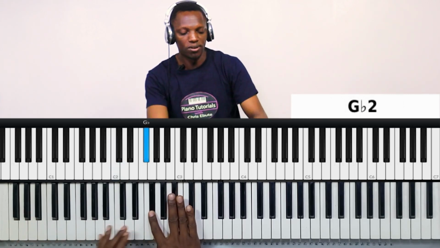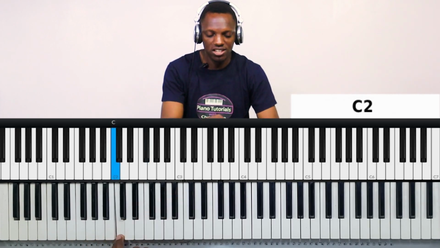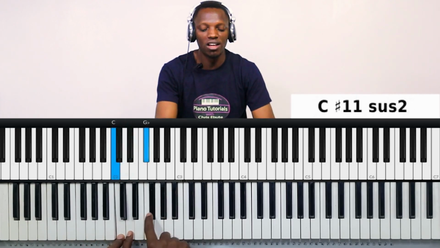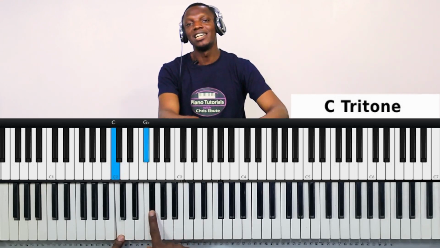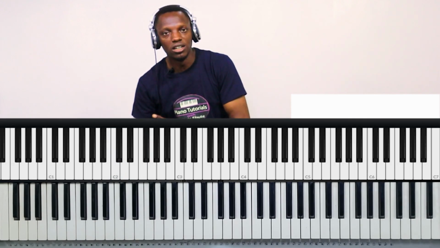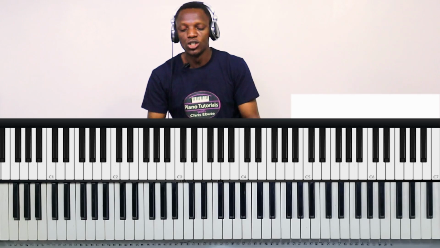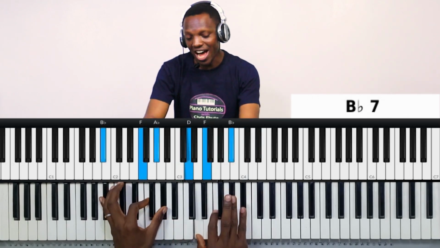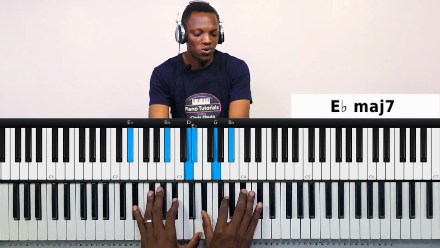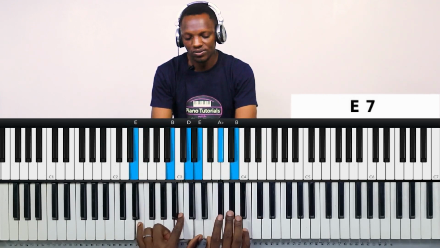So that means there are 3 whole steps, right? Tone also means whole step, right? So there are 3 whole steps, right? So from here, C to D is 1 whole step, 2 whole steps, and 3 whole steps. So this is an interval of a tritone. So we use this to build passing chords and we also use it for substitution. So instead of playing the 2 and the 5 and going to the 1, which is the E flat, I play the 2 and then tritone sub.